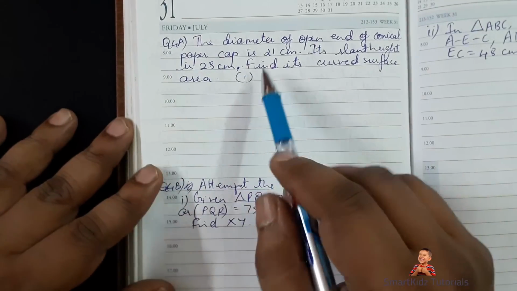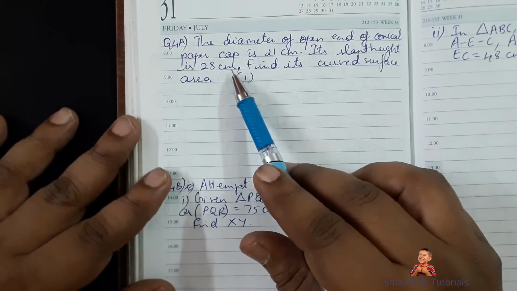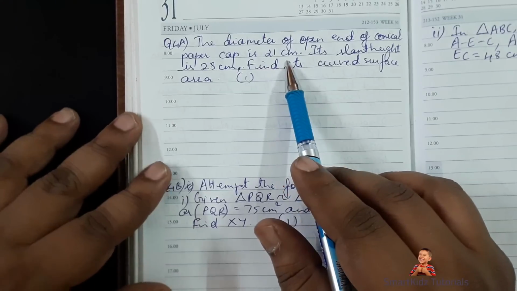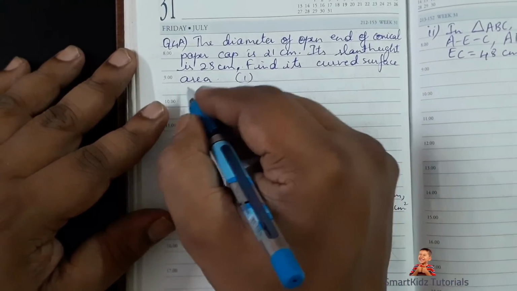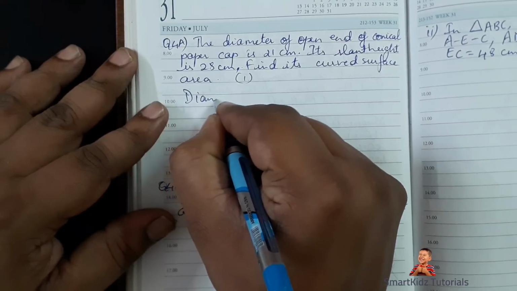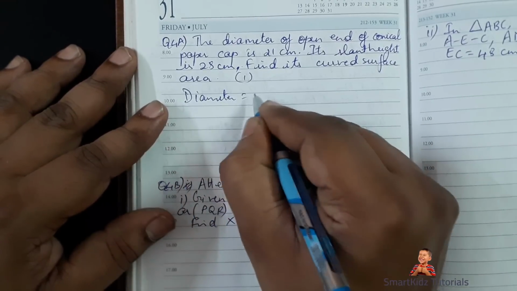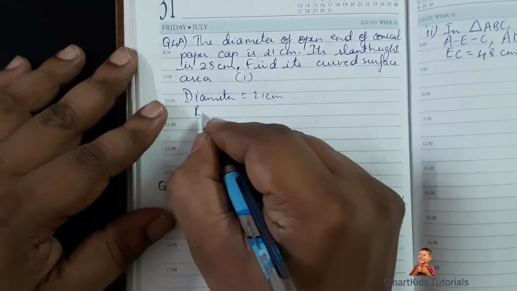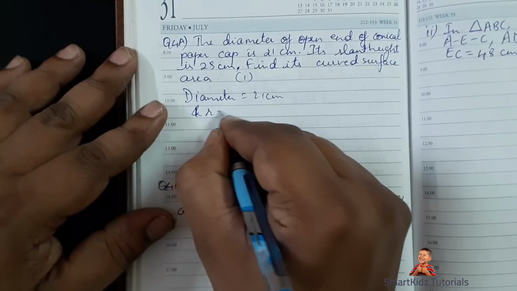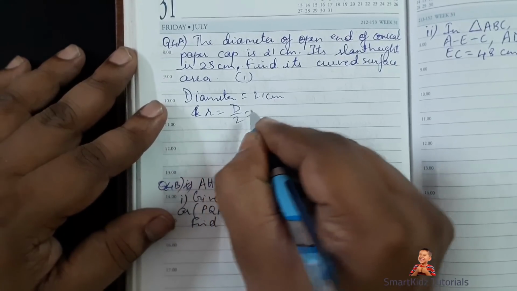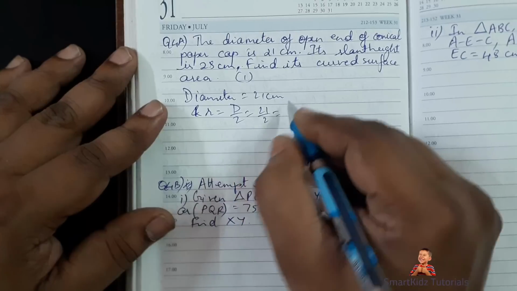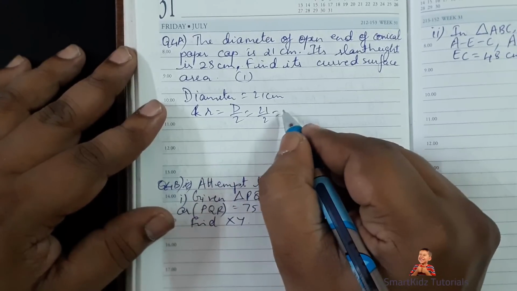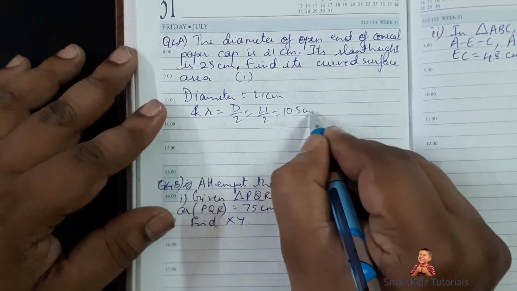Question 4a for 1 mark. The diameter of open end of a conical paper cap is 21 centimeter. So diameter is given to us as 21 centimeter, which means the radius r will be equal to d upon 2. So 21 upon 2, which is coming to 10.5 centimeters.